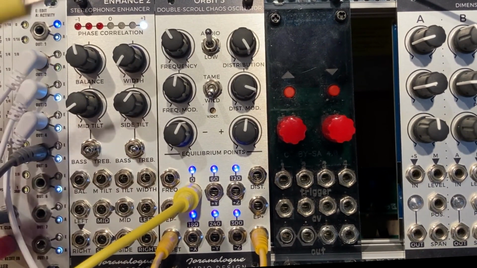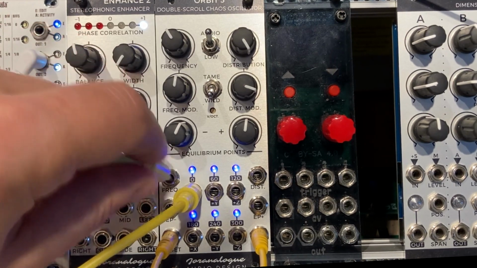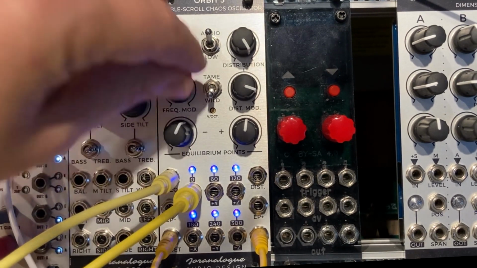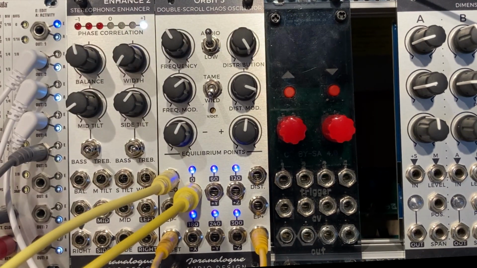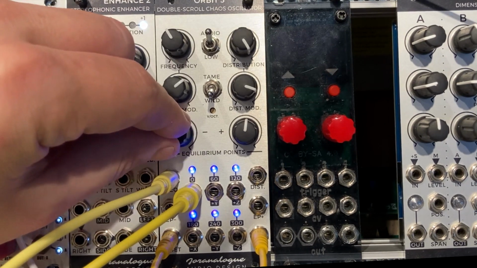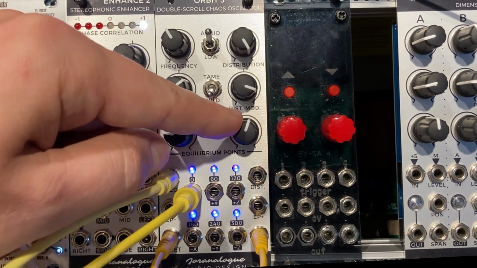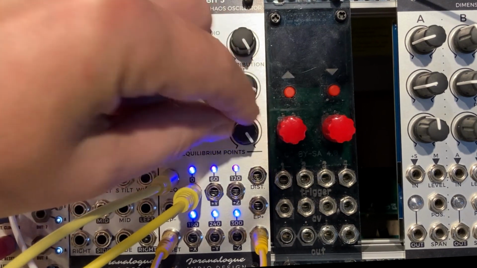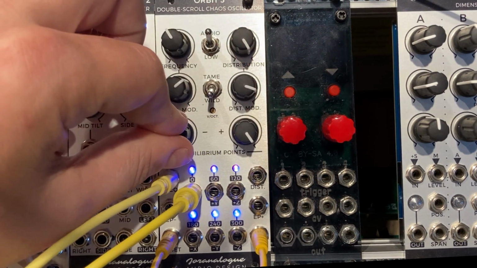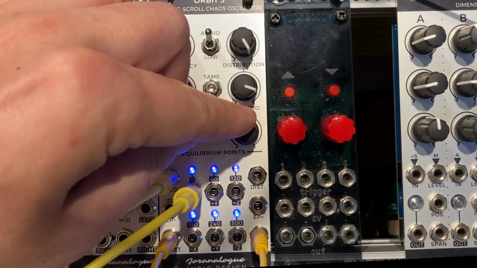If we connect a CV source to frequency in, we get the standard oscillator. And by turning the equilibrium points, we can change the timbre.